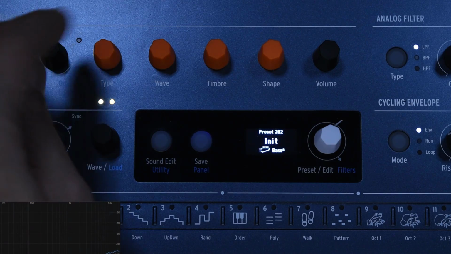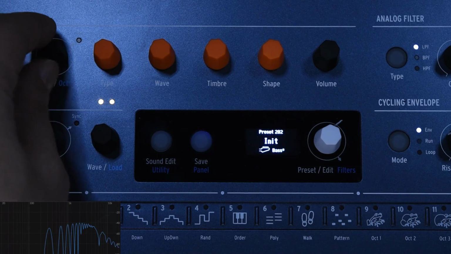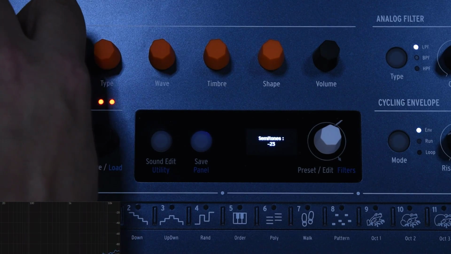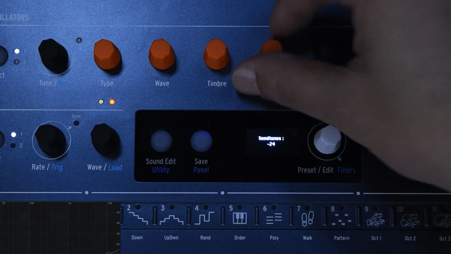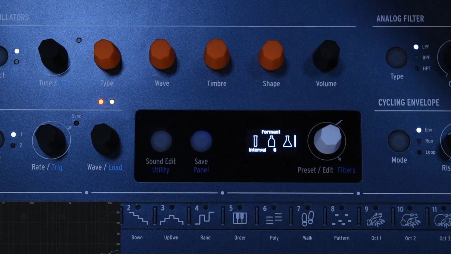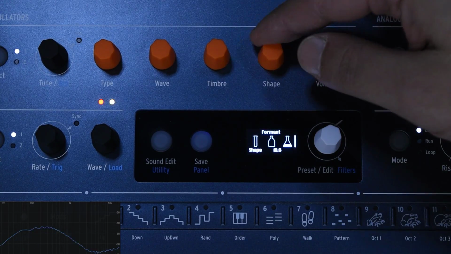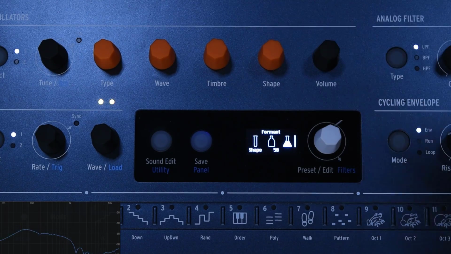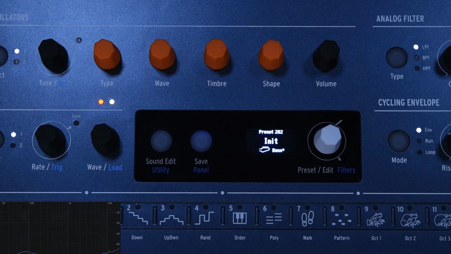So I'm going to do something special. I'm going to go to the tune of this oscillator, and I'm going to tune it 2 octaves down. It's going to be 24 semitones down. All the knobs down. On this one, everything is down. But I'm going to go to the shape, and I'm going to make it almost 50%. There we go, 50%. Right, so if I play something, it doesn't sound that cool, right?